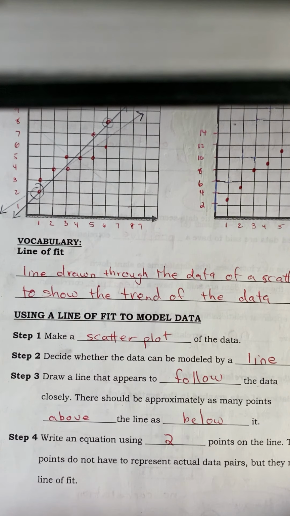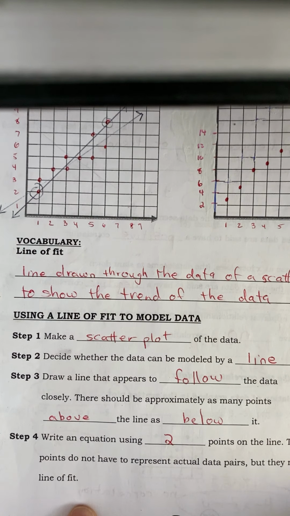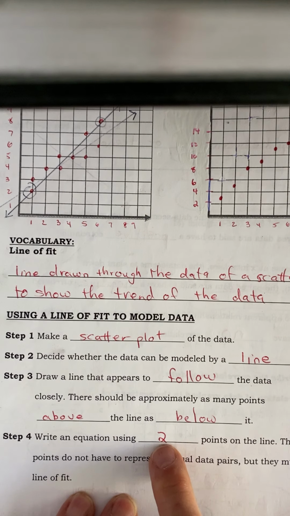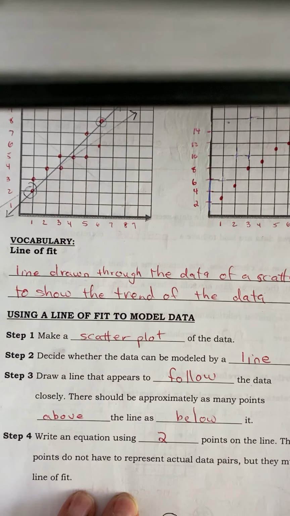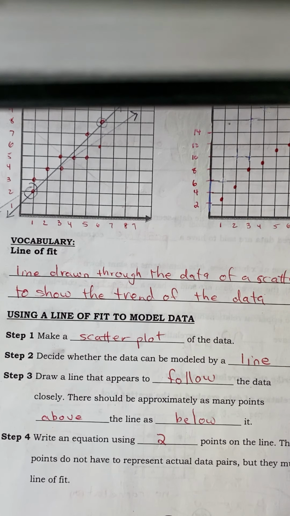Okay, that's the most important thing. And then once you've drawn your line, you come up with an equation of that line. But the important thing is you must use 2 points that are on that line. They don't necessarily have to be data points, but they must be on the line.